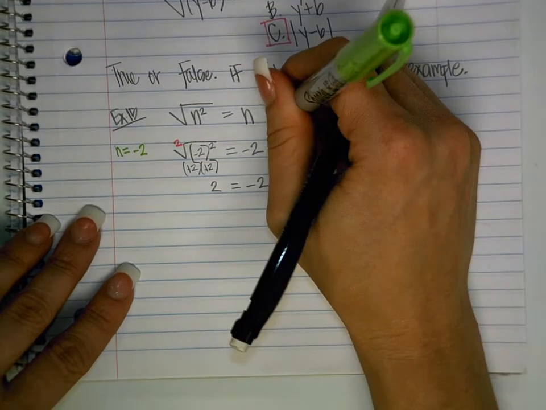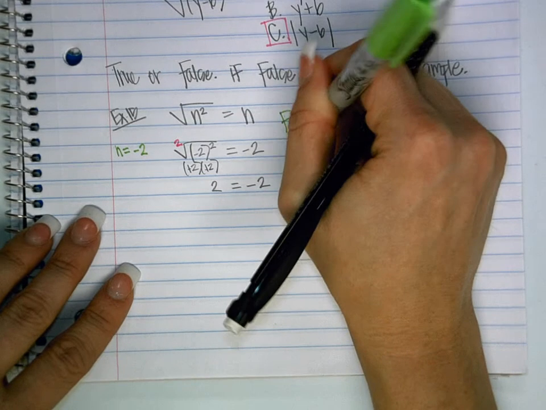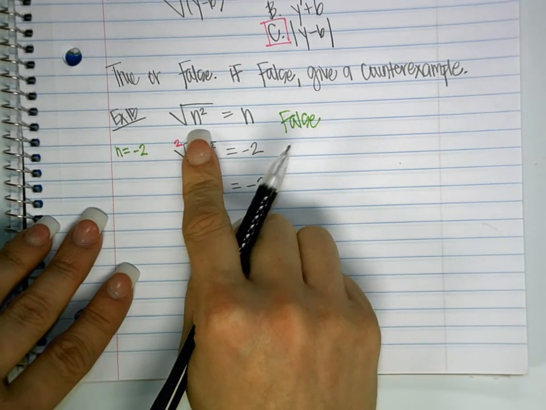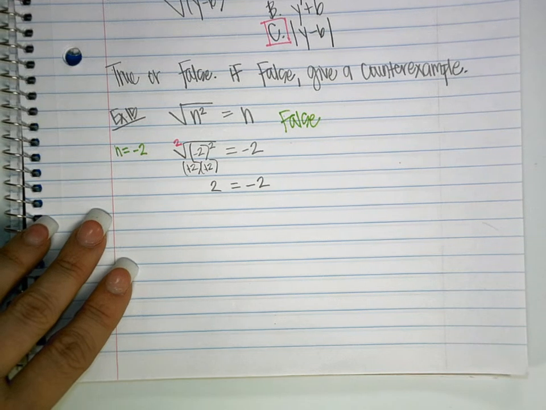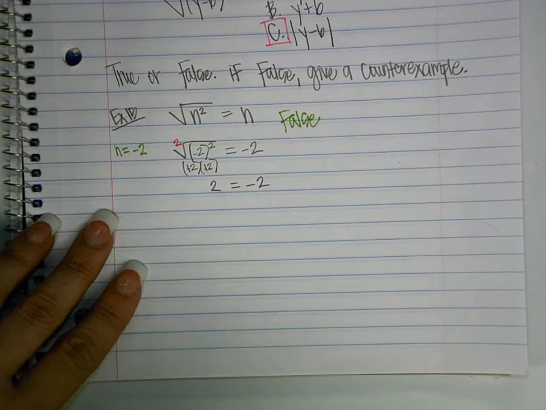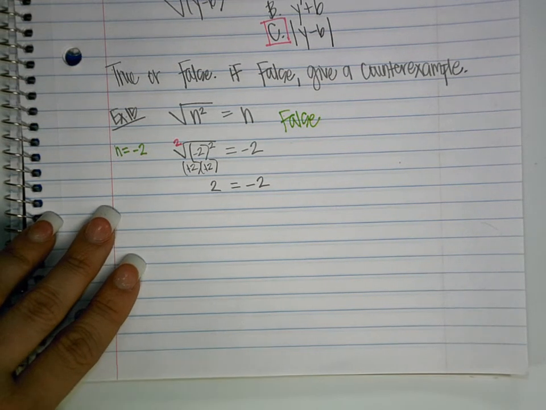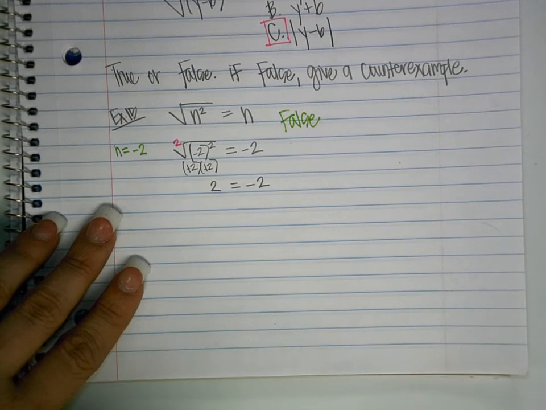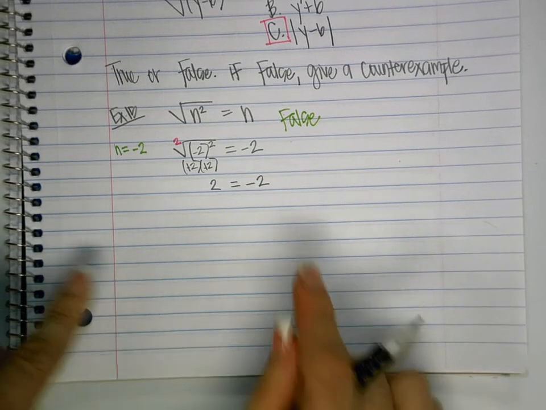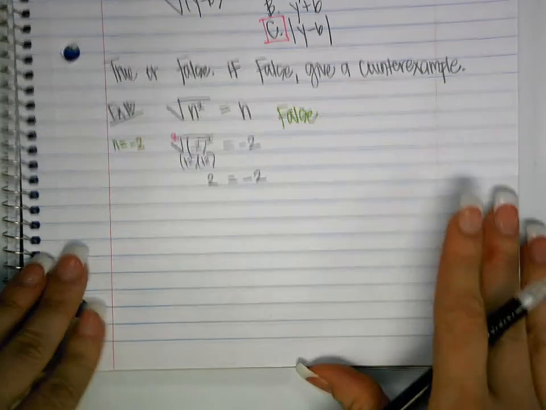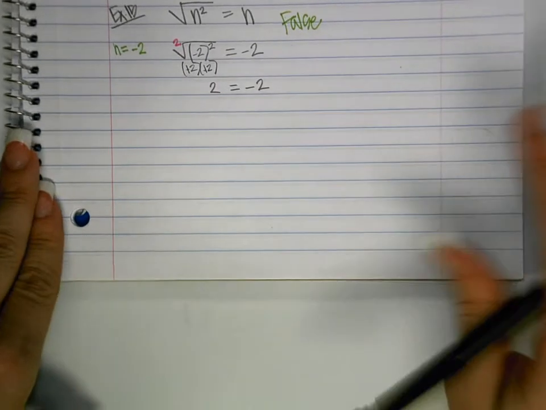This is false. Because remember, anytime you take something out and it's an even handle number, what do you have to do with the answer? The absolute value bars. And anytime you have a variable, a letter inside those bars, the bars have to stay. You cannot break it out of the bars. The bars have to stay. I know that's a little bit tricky, but you have to get those rules straight.